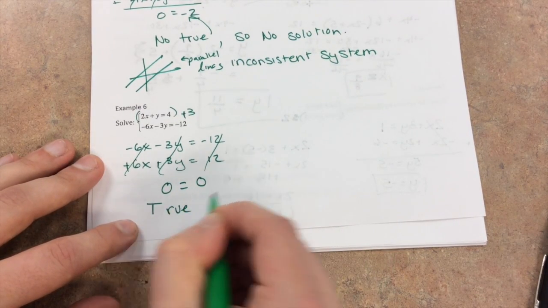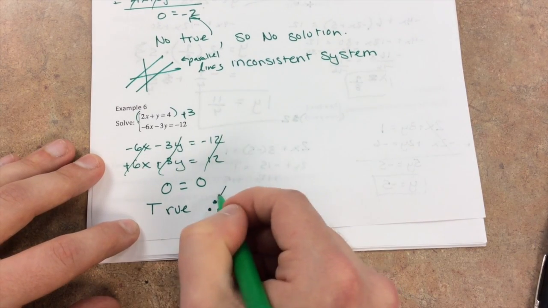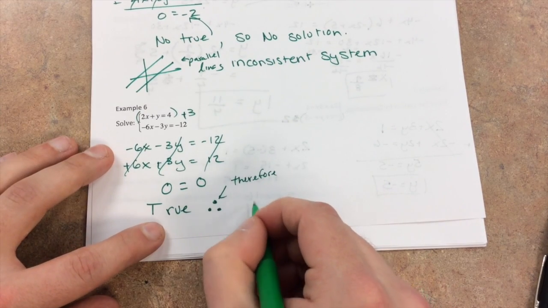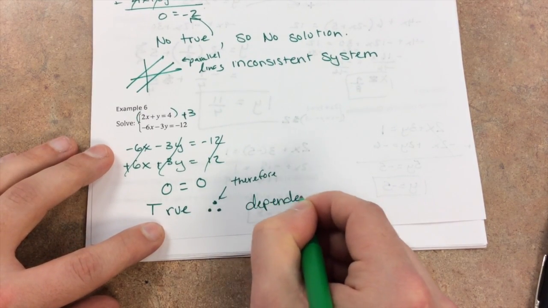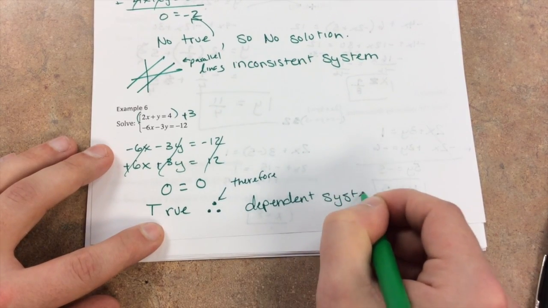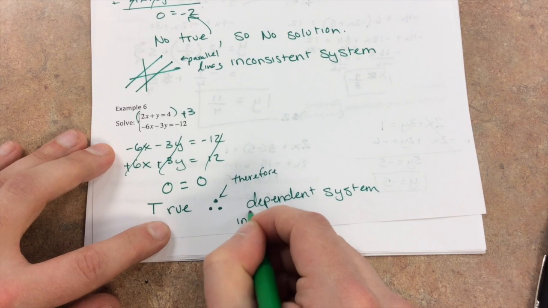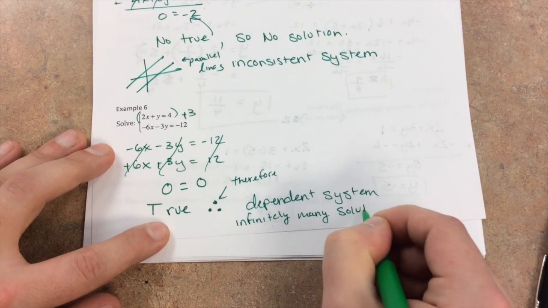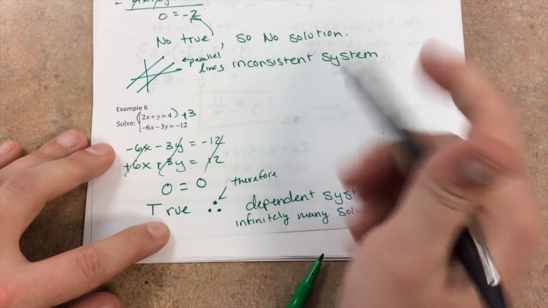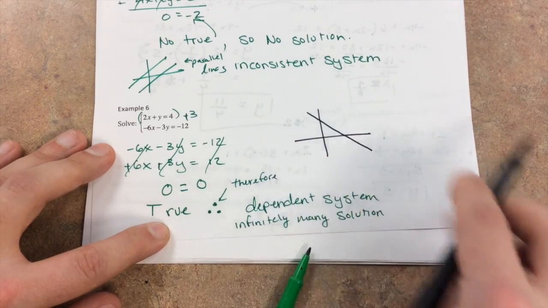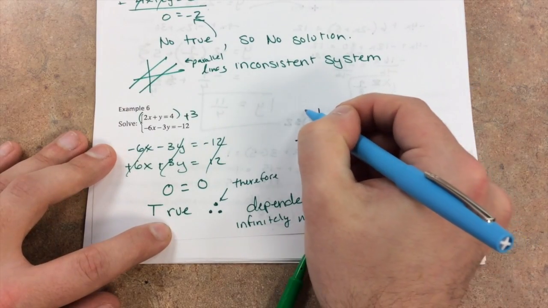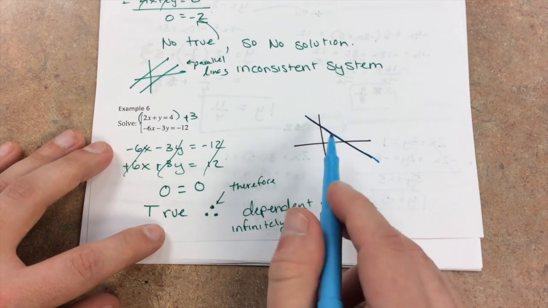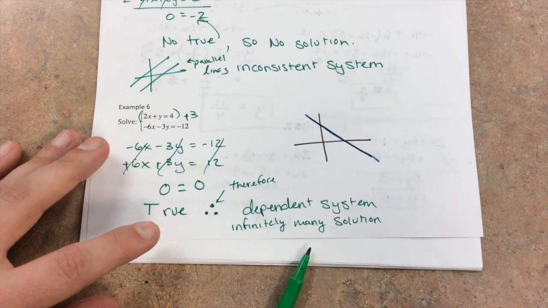This is true, and so I'm going to put these 3 dots, which means, therefore, if you haven't seen that before, therefore, this is a dependent system, which also means infinitely many solutions. And what this means graphically is that we have one line, and then we're saying this line, this secondary line, is the exact same one. So where these intersect is at every single point on the line because they're the same thing.